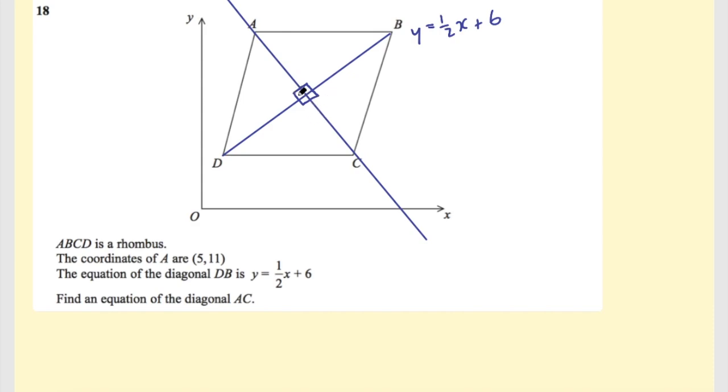And what we know about perpendicular lines is that the slope of AC will be the negative reciprocal of the gradient of DB. So we can say that the gradient of AC will equal -2, and that's the negative reciprocal of a half.